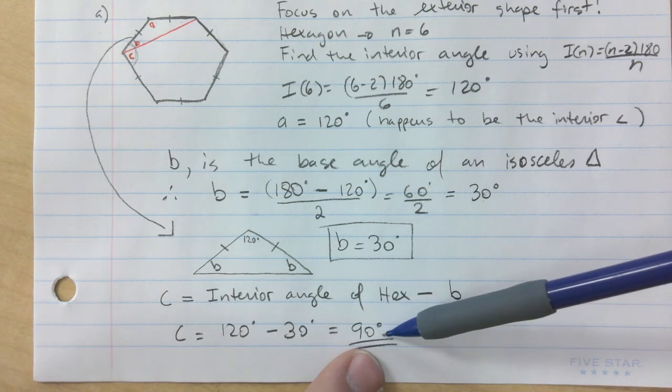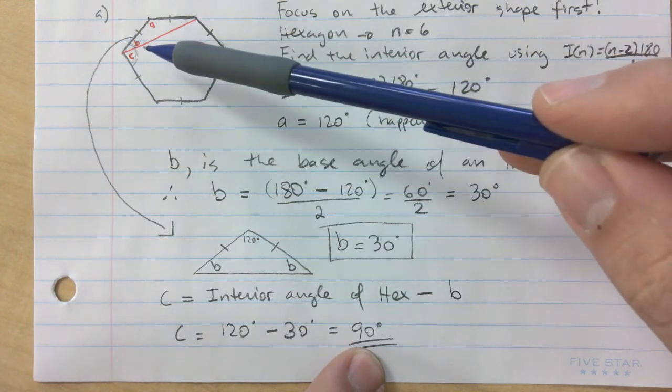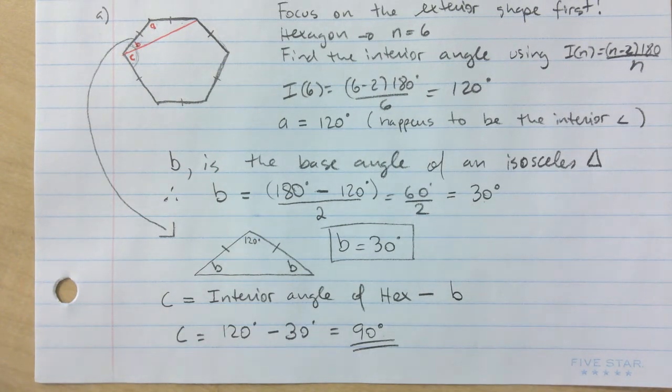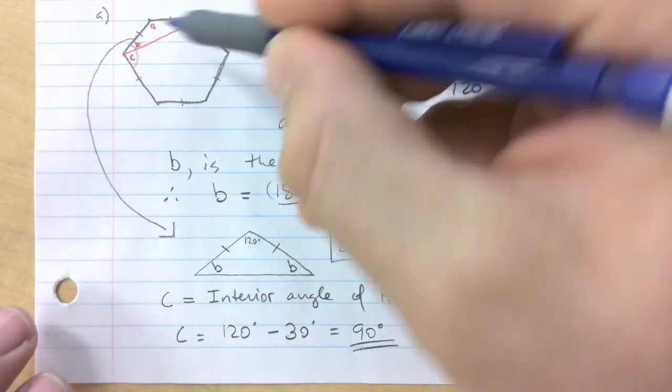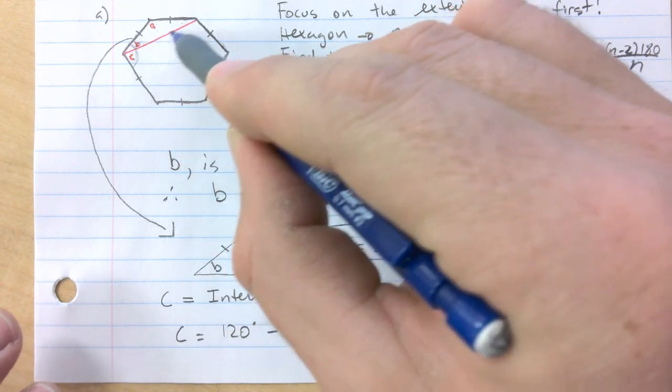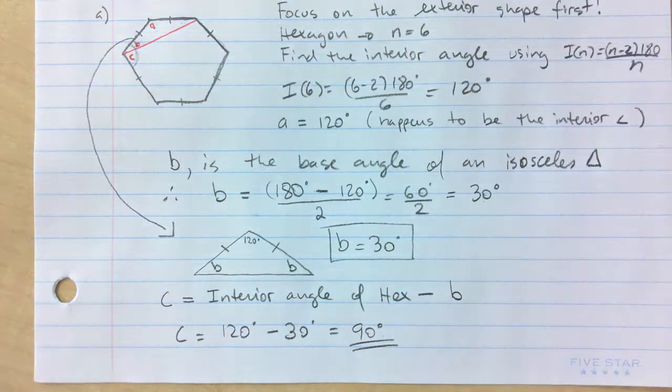And then get what is left, right? Because combined, they should always add up to that interior angle of that shape that is encompassing everything. Okay, so there's the combination of the outside, like the big pentagon, and the inside shape that has resulted from that diagonal that has been drawn. Okay.